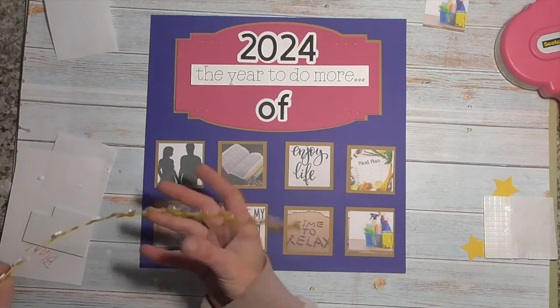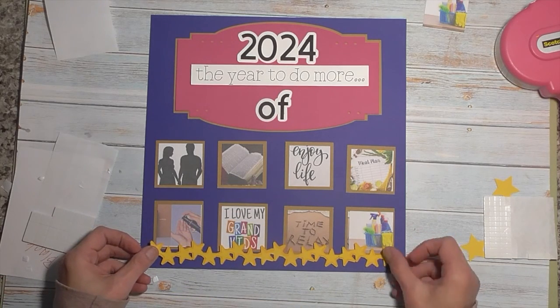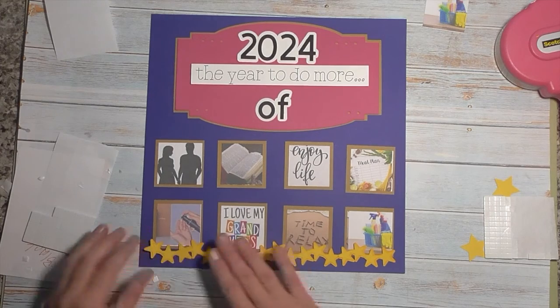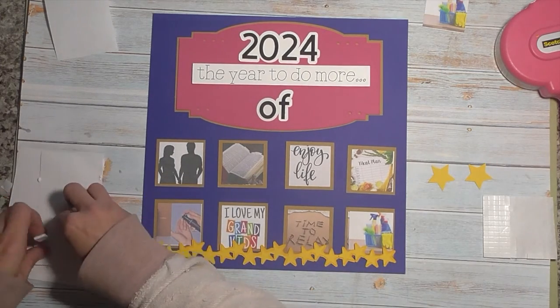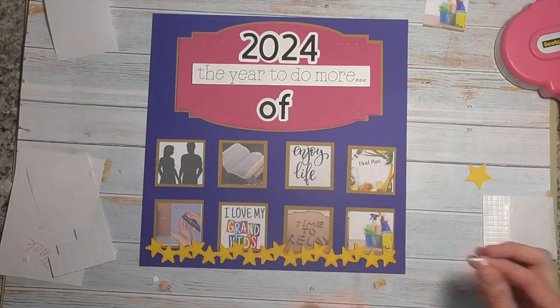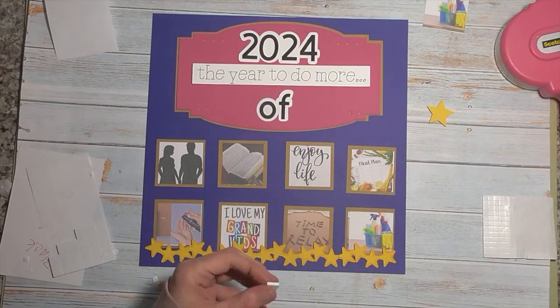All right, so we have our stars. We're going to bring them down here a little bit, just like that. All right, now we have our two for the top, and I will pop those up as well. So one on the back of this one, and one on the back of this one.